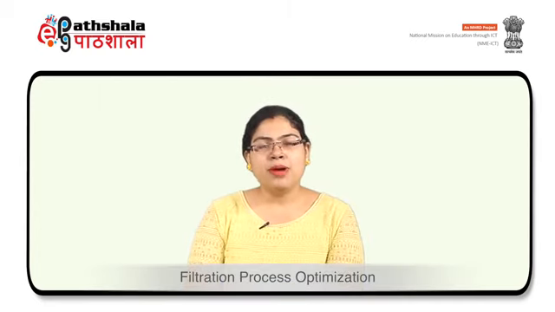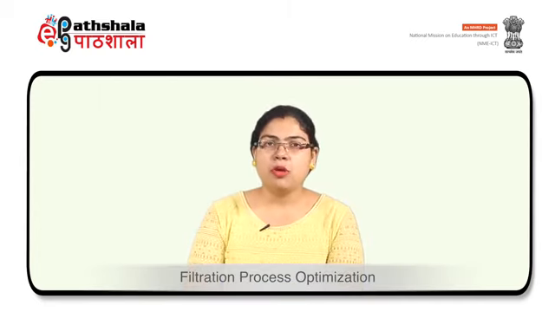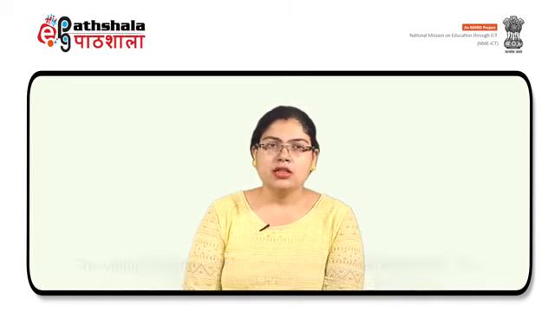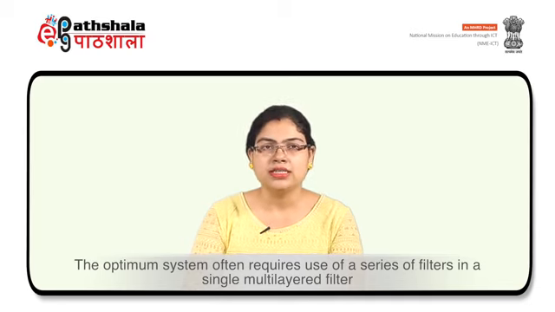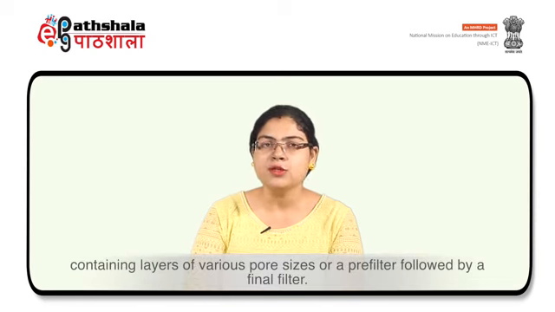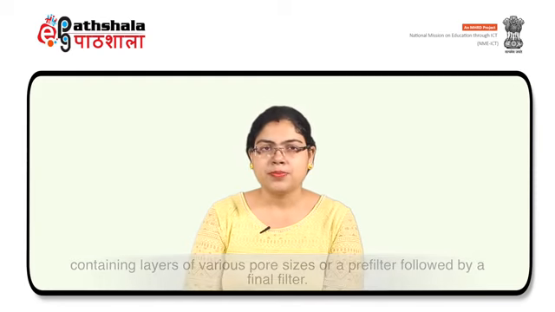Now comes the optimization part, filtration process optimization. Here we will first discuss pre-filter optimization. The optimum system often requires use of a series of filters: a single multi-layered filter containing layers of various pore sizes, or a pre-filter followed by a final filter.